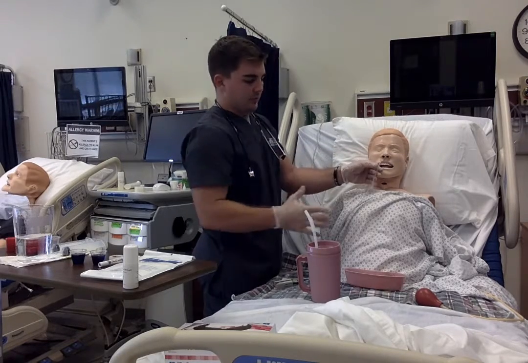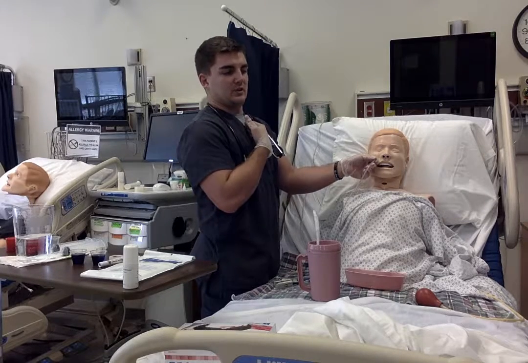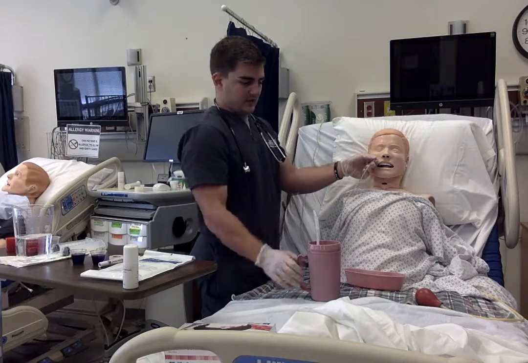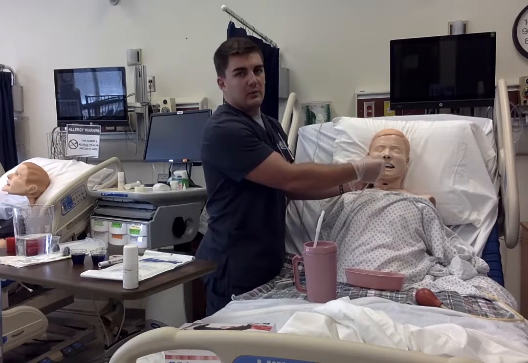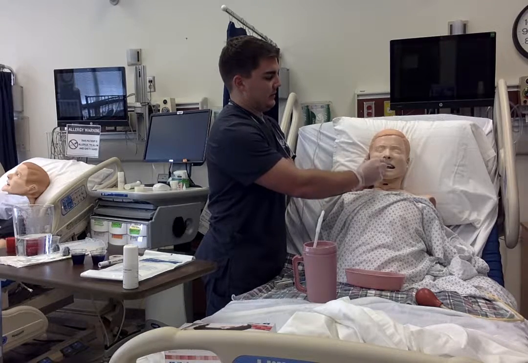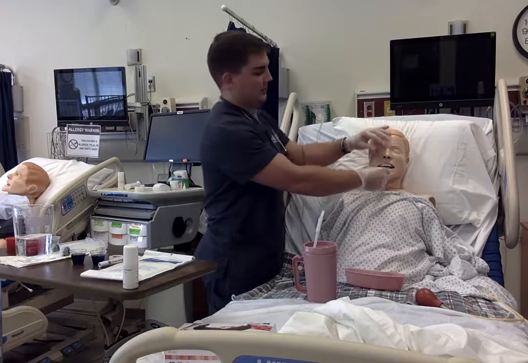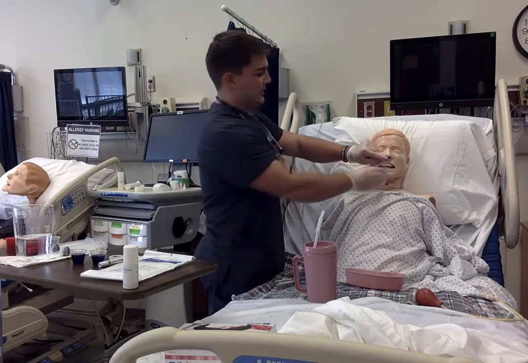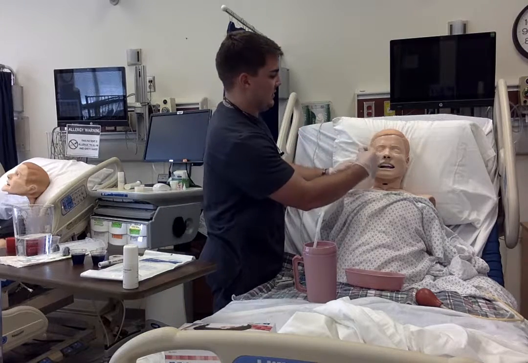Once I hit the oropharynx, I have them tilt their chin to their chest and take sips of water, and each time they sip water, I insert the tube farther, continuing to rotate the tube approximately 180 degrees.